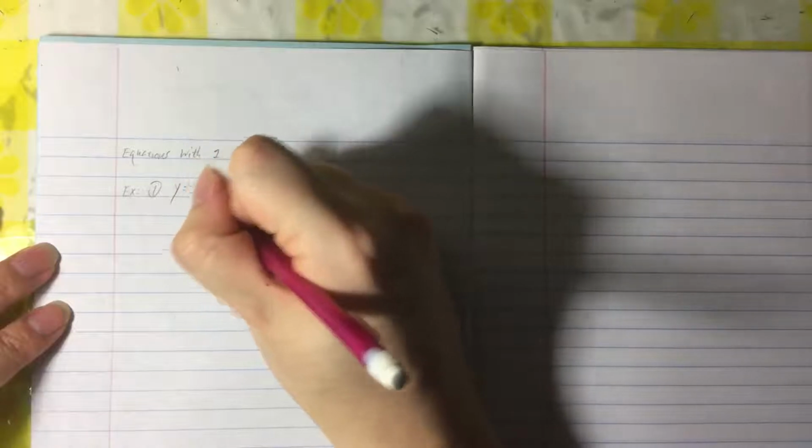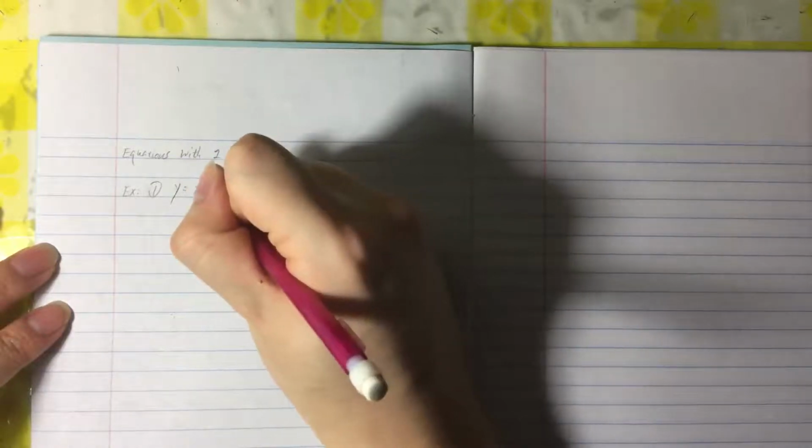Next, let me show you the graphs of equations with two variables. How do we graph an equation with two variables? Let's look at a simple example first. How do we graph this equation, y equal to x cubed minus x in R3? Let's graph this equation in R2 first.